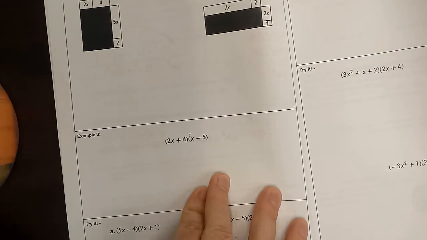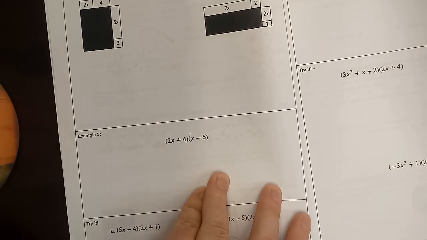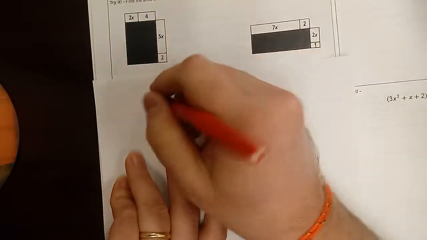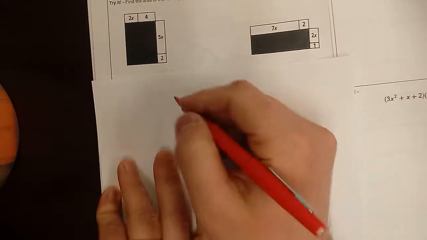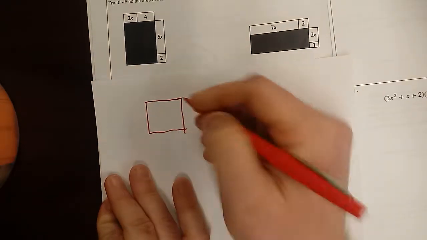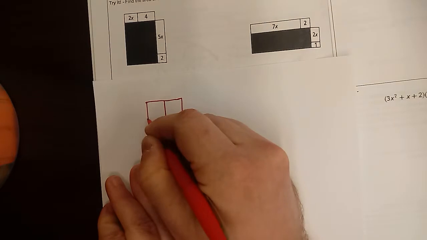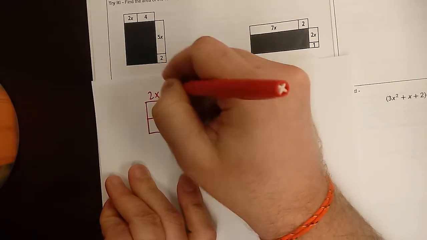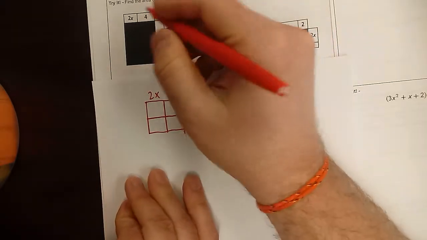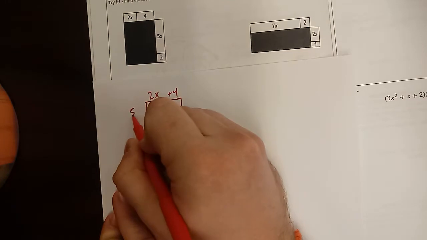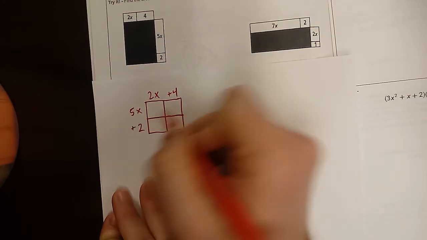So again, some people love this method. I'm going to show you guys a few different methods to do this. And in fact, instead of drawing it perfectly like they have it here, I'm just going to draw a box. You might have heard of a Punnett square. People actually like to deal with these like Punnett squares. We have a 2x and we have a 4. I like to actually put the sign, so it's a plus 4. Then we have a 5x and a plus 2.